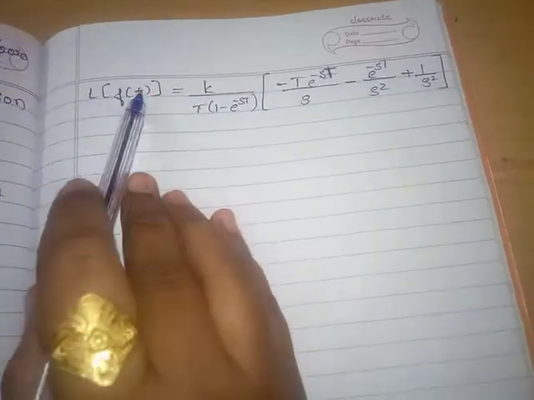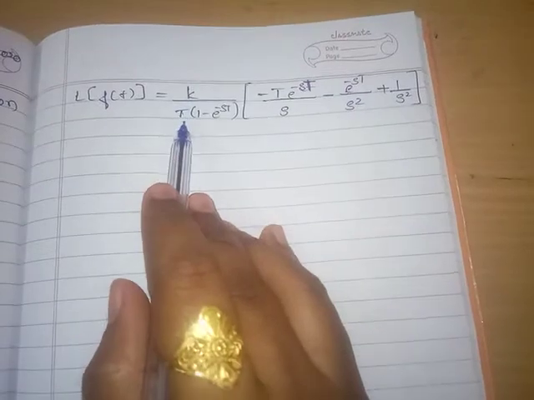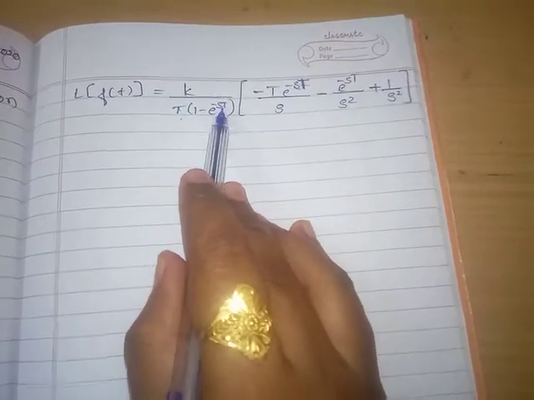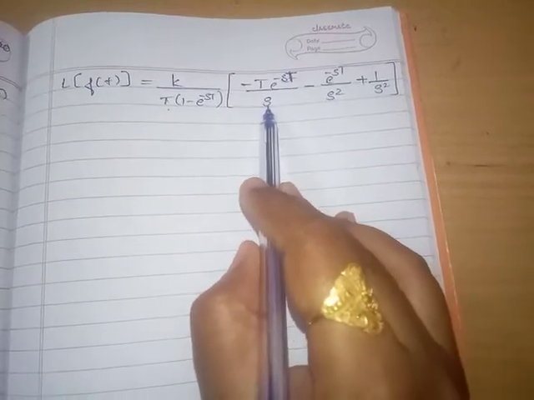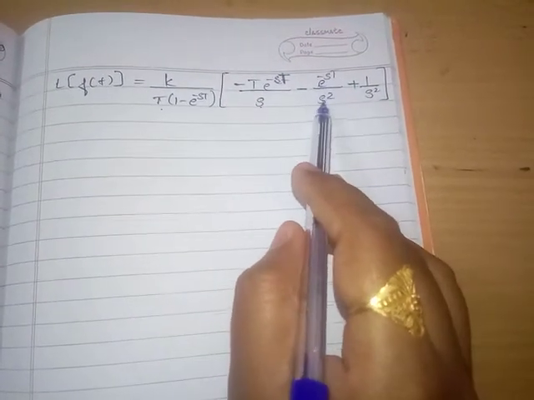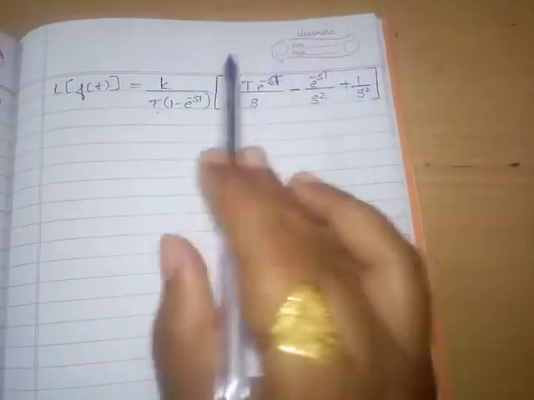Then we have the Laplace transform of f(t) is k divided by T into (1 minus e^(-sT)) into minus T e^(-sT) divided by s minus e^(-sT) divided by s square, then minus into minus plus 1 divided by s square.